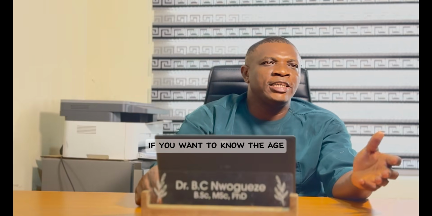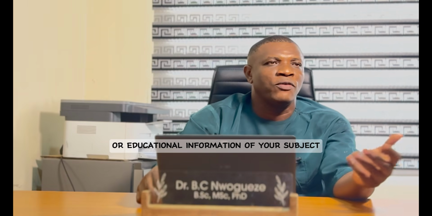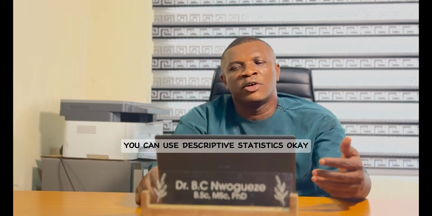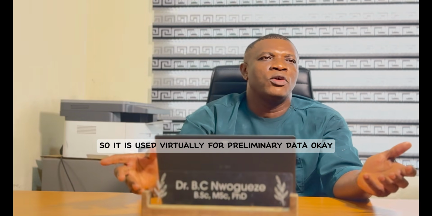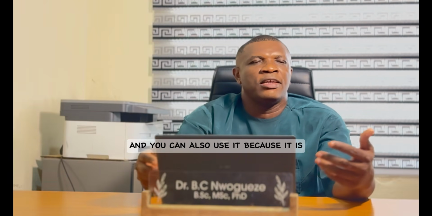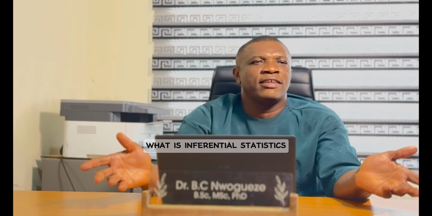You want to know the age, you want to know the sex, you want to know the marital status, the educational status, or educational information of your subject, you can use descriptive statistics. Okay, so it is used virtually for preliminary data. Okay, and you can also use it because it is not as complex as the inferential statistics. What is inferential statistics?